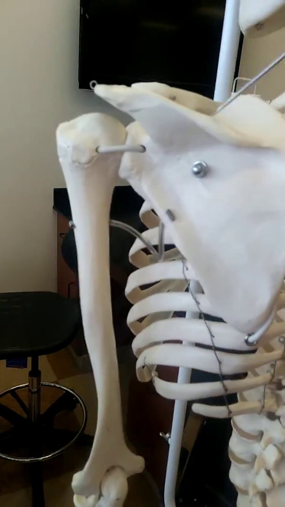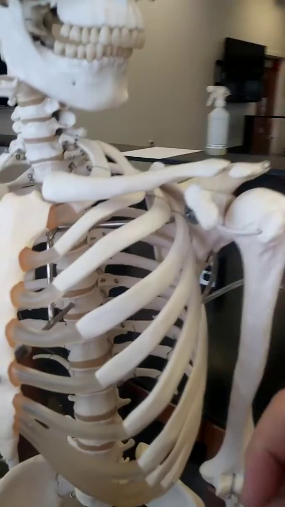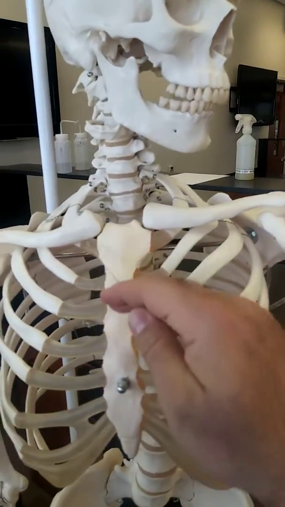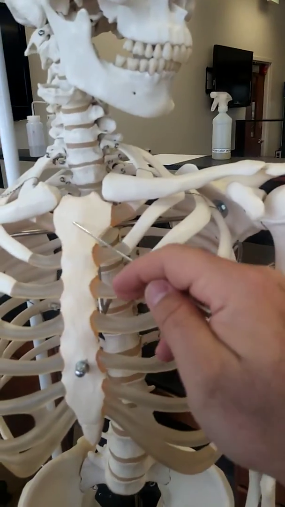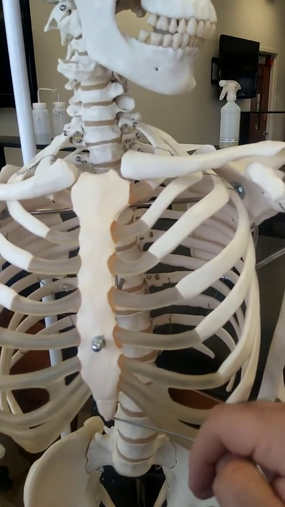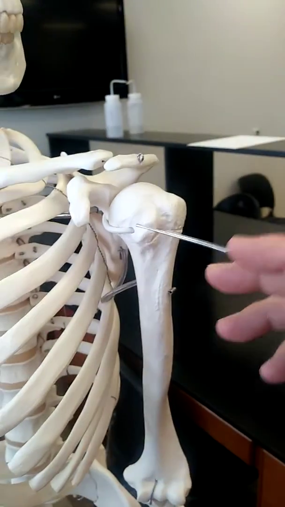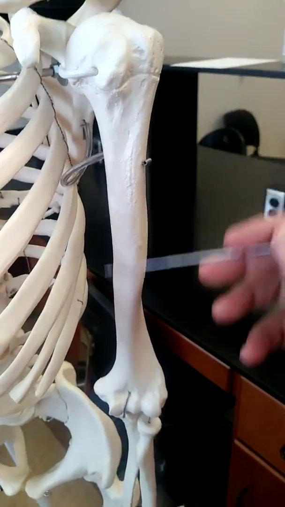Okay, more bones. We have the clavicle up front, right there. So we do have the clavicle. We have the sternum itself, manubrium, body of the sternum and the xiphoid process. And from the lateral aspect, we have the humerus.